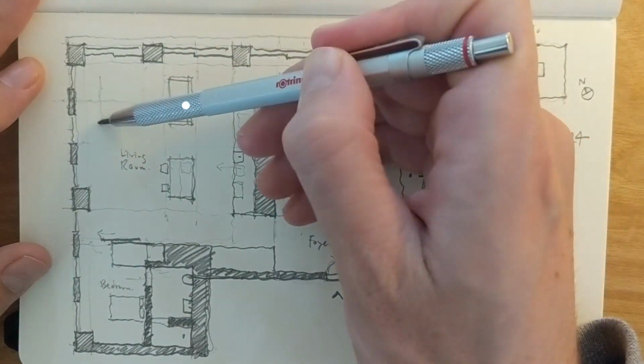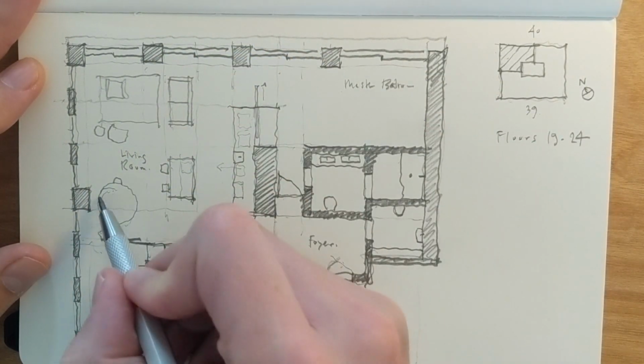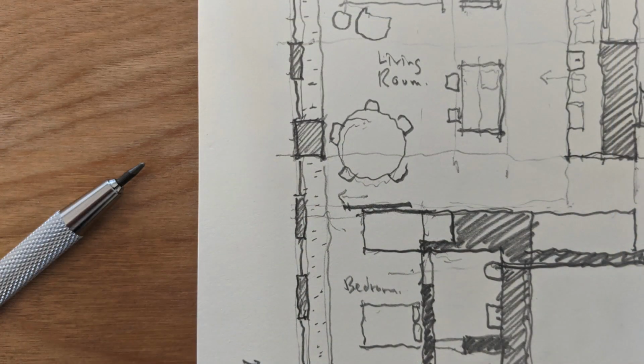So now the interior spaces are starting to take shape, and we can see how this apartment would be used by its occupants.